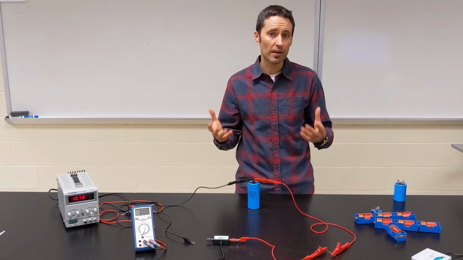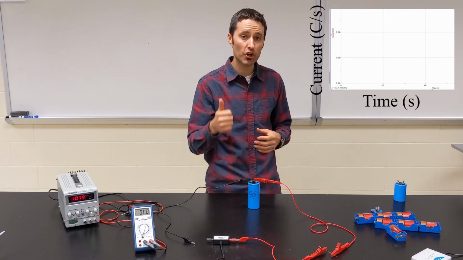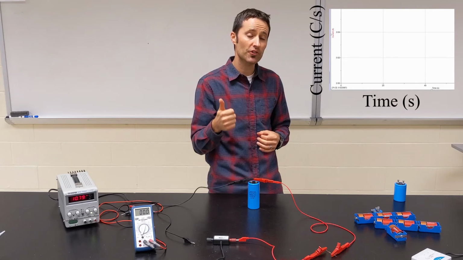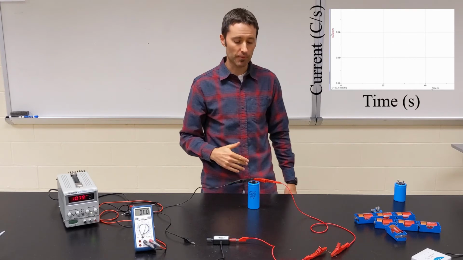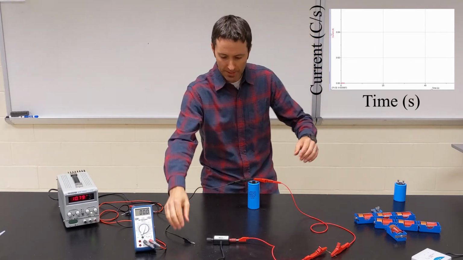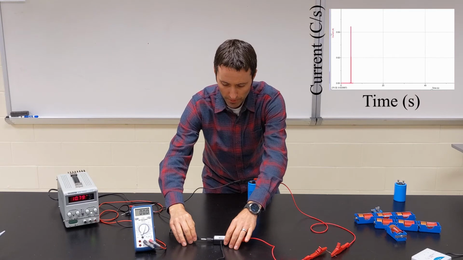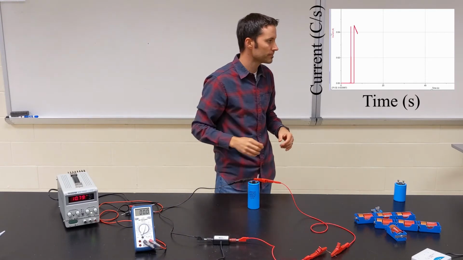Okay, so I've got Logger Pro up and running so that we can get a real-time readout of the current, the amount of coulombs per second as time goes on. So let me go ahead and get that running. And I'm going to connect this in 3, 2, 1, go.